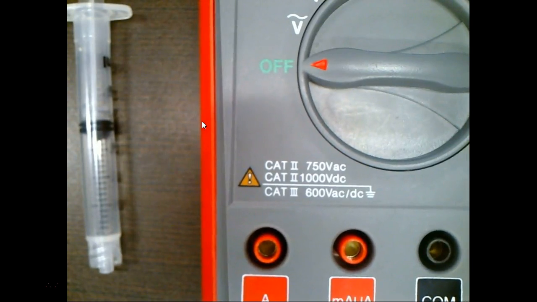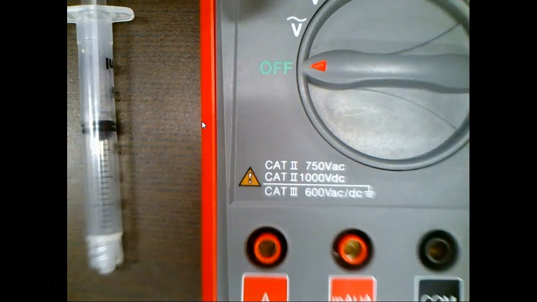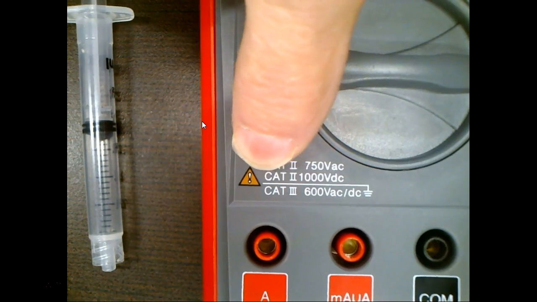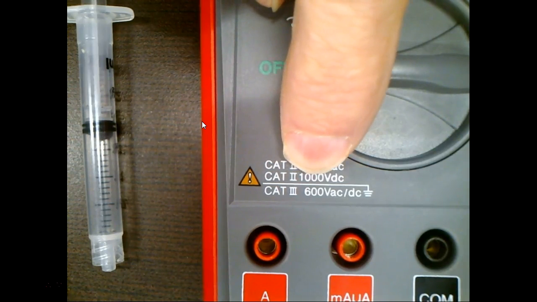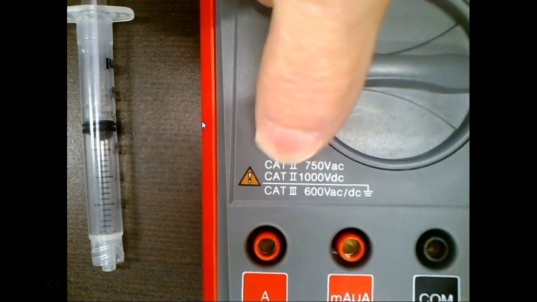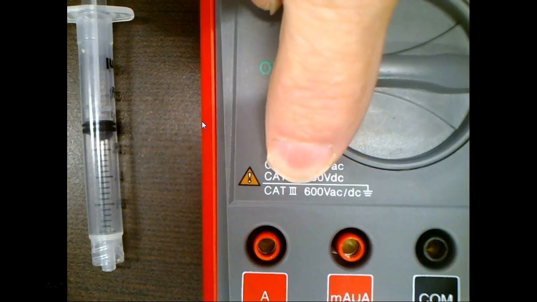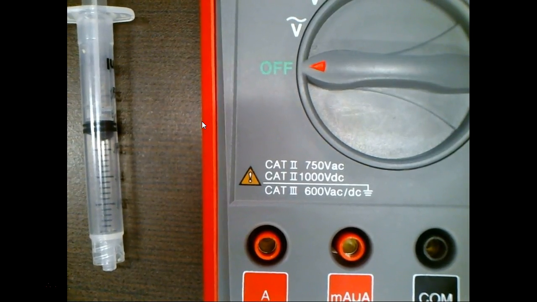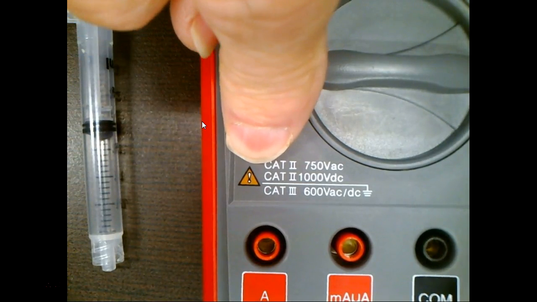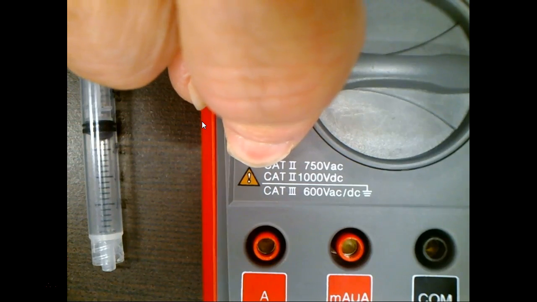So these are the ratings, and later on we'll look at the different categories of these meters. This has a Cat 2 rating at 750 volts AC, a Cat 2 rating at 1,000 volts DC, and a category 3 rating at 600 volts DC or AC. This is just pointing you to it. And down here, these are the actual maximum ratings that we could have.